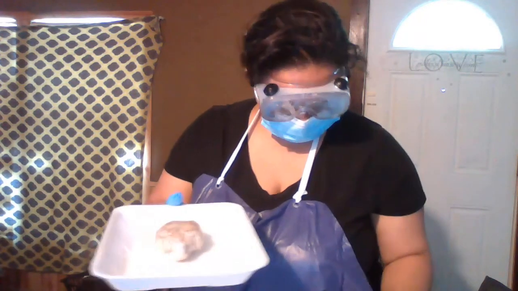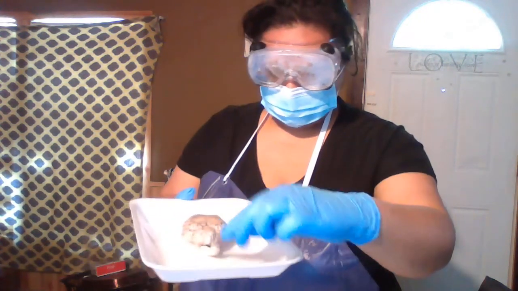Okay, step number 3 says to examine the external features of the sheep brain and compare the cerebrum, brainstem, and cerebellum structures. As you can see, it's already in lateral view, because here's the brainstem.